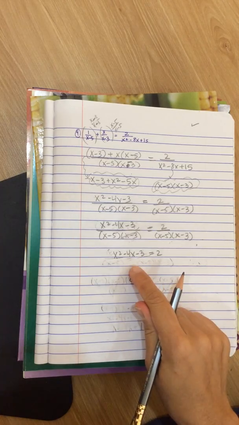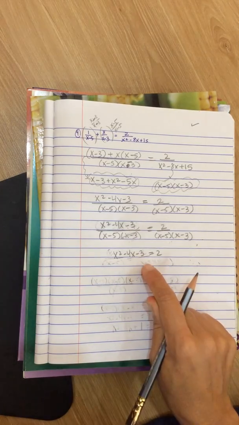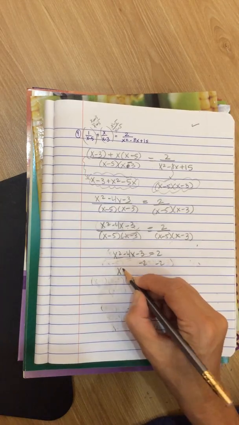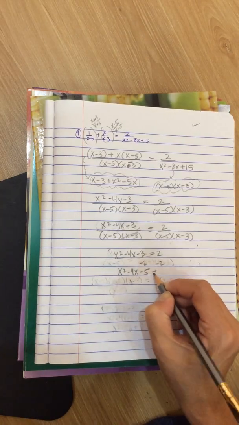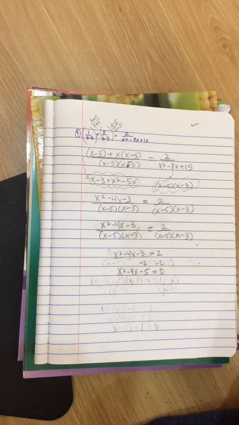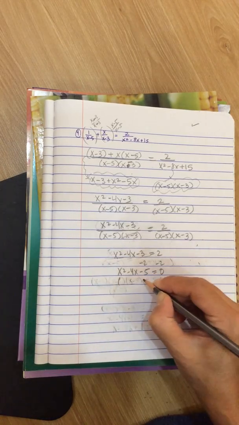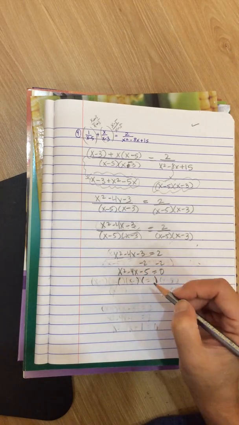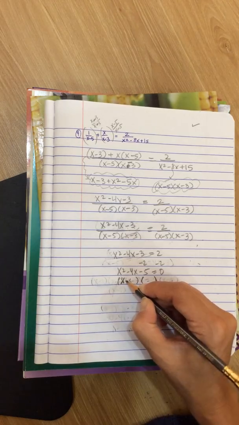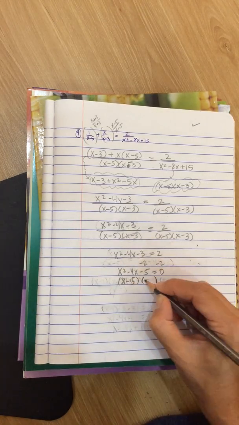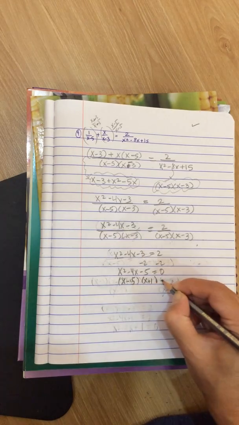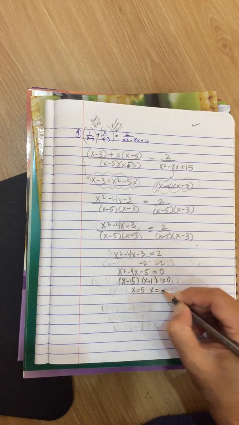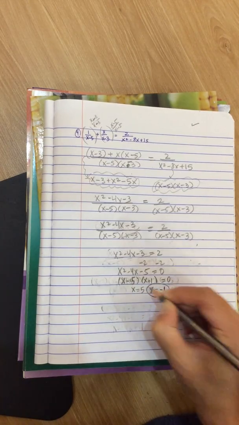And now I'm at this same situation where I cannot factor it as it is. So let's subtract 2. Let's bring this 2 over. I end up with x squared minus 4x minus 5 equals 0. Now, can that be factored? Yes, it can be x minus 5 times x plus 1, right? And it has to equal 0. So that means x equals 5 and x equals -1 are two solutions.